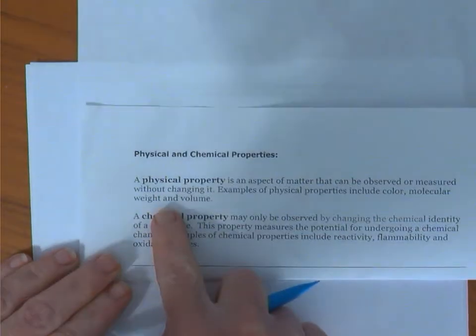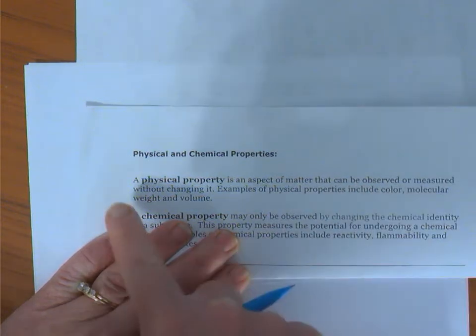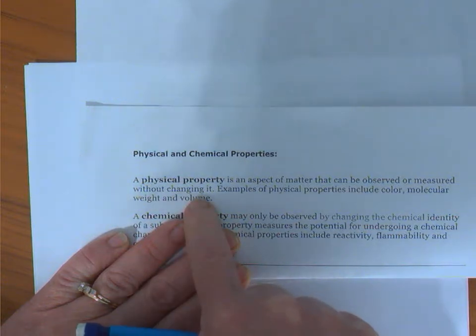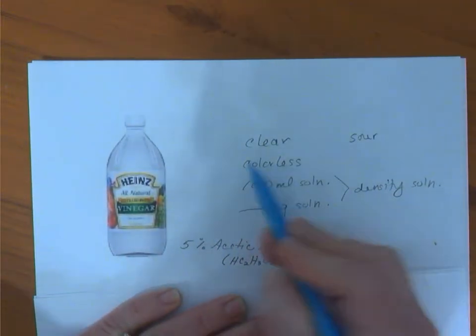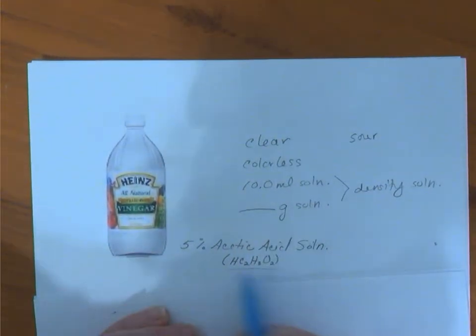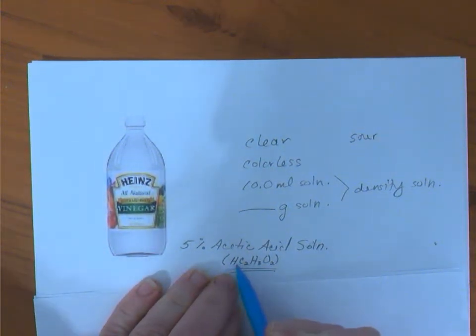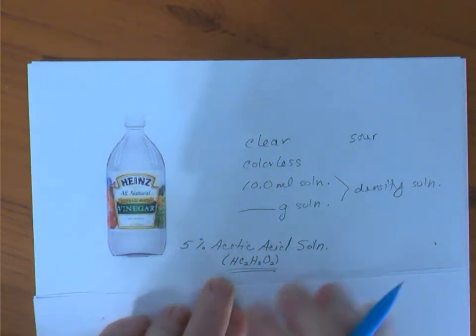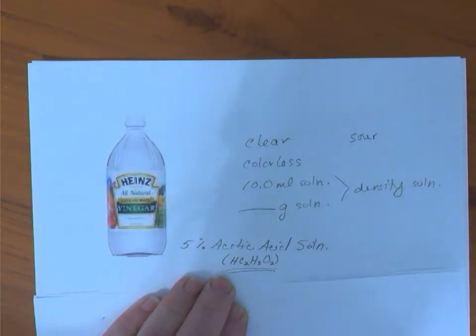A physical property is, and you can read along, something we can measure or observe without changing the chemical identity of the substance. To make these assessments, we in no way, shape, or form are changing the chemical structure or the identity. The different numbers of elements that make this up stay the same when I make all of these descriptions.